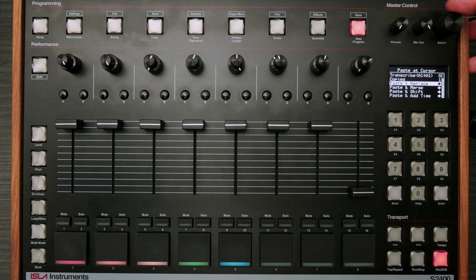Paste and replace will replace everything that was already there. And by default, that's what happens when you double click F7. So it's a quick shortcut to paste and replace. Paste and merge will merge the clipboard with what is already in the position that you are pasting to. Paste and shift will insert the clipboard and move everything after the cursor along to accommodate it. And paste and add time will do the same thing, but it will lengthen the pattern in order to accommodate that.